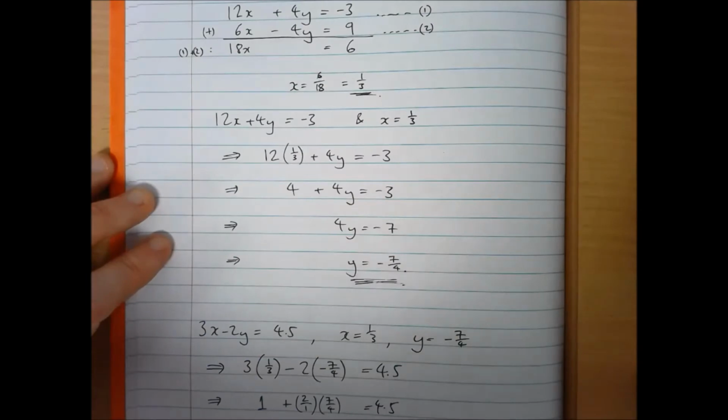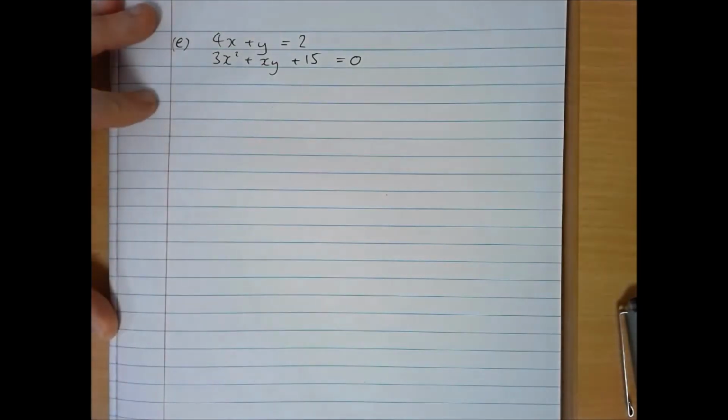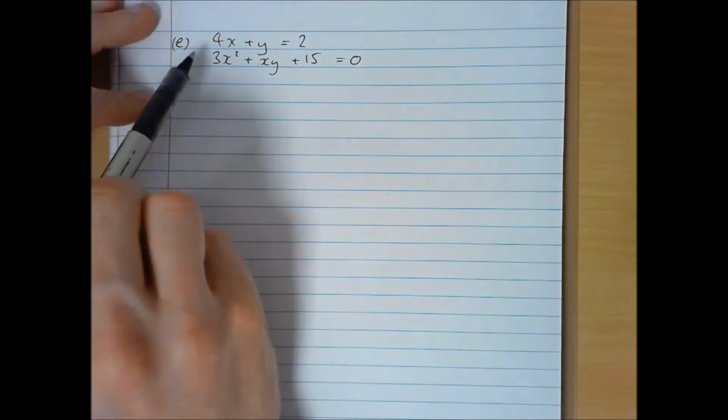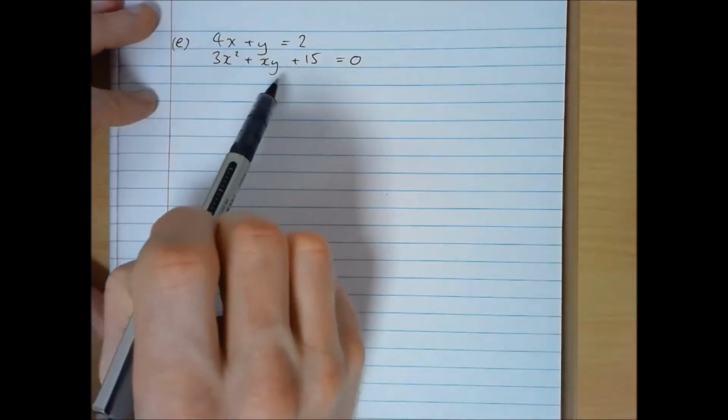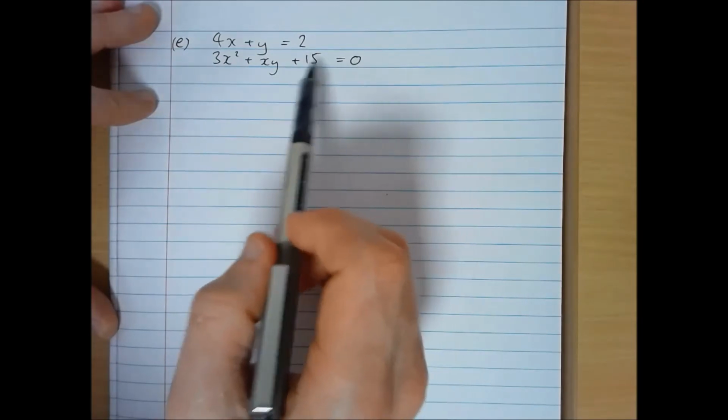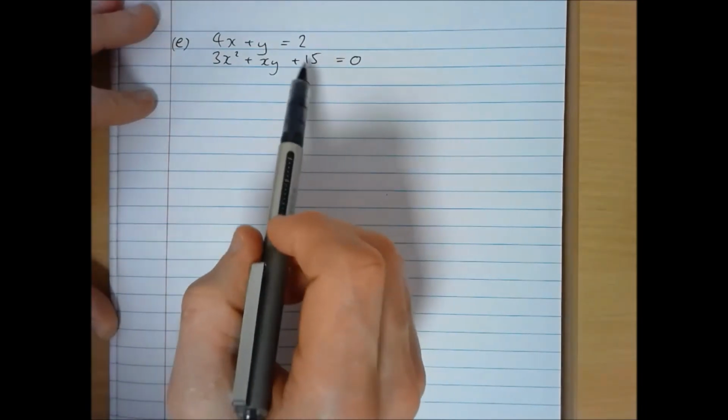Question 7e, another simultaneous equations question, but this time lined up slightly differently. First of all, the 15 is on the left hand side here rather than the right hand side, but that's a minor point. It could easily be moved across.